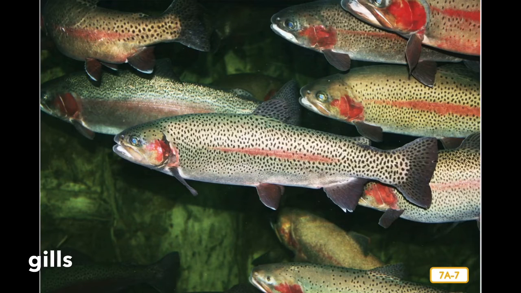Come with me beneath the water, and let's take a look at what's under there. Here are some nice-looking rainbow trout. Fish can only live in water, and they breathe underwater using gills on the sides of their bodies. Gills take in oxygen from the water around them. Fish have strong tails that they use for swimming, and fins that they use for steering and balance.